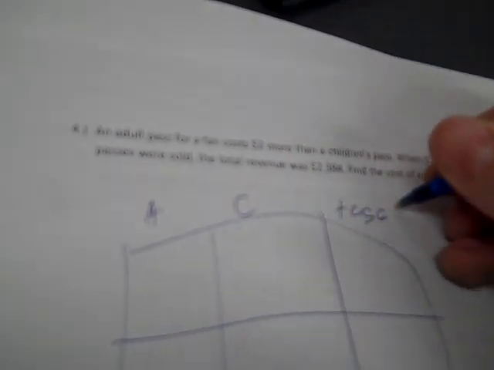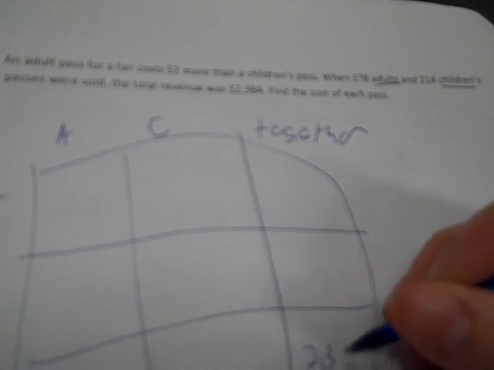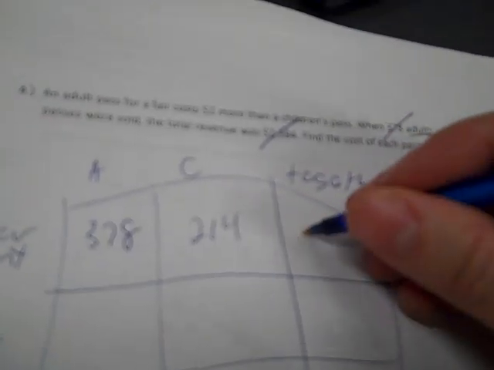Okay, so again, I go to my table. So I've got the adults, the children, and then together. And then how many, the amount per, and the money amount for total. Okay, so the money amount total is $2,384. How many? Well, we got 378 adults, and you got 214 children. Now, I'm going to add those together and write 592.